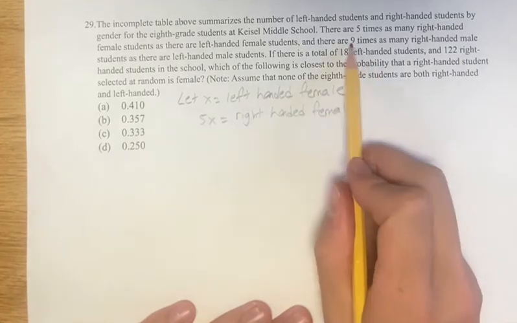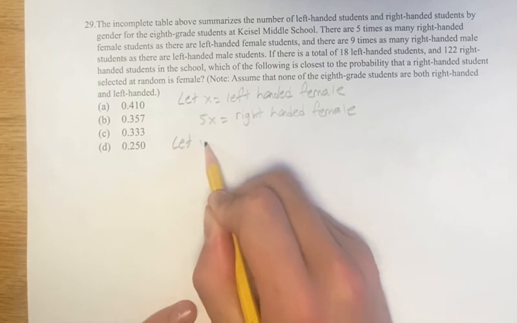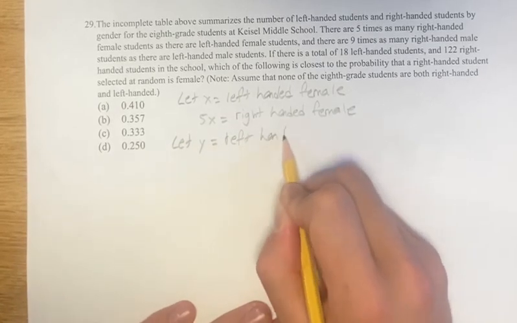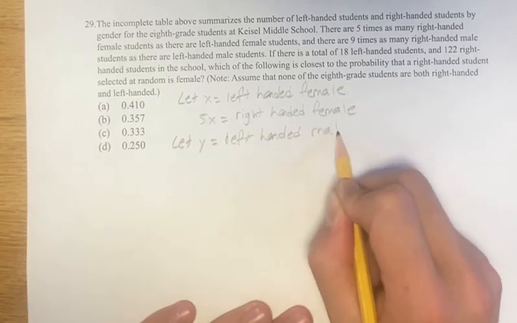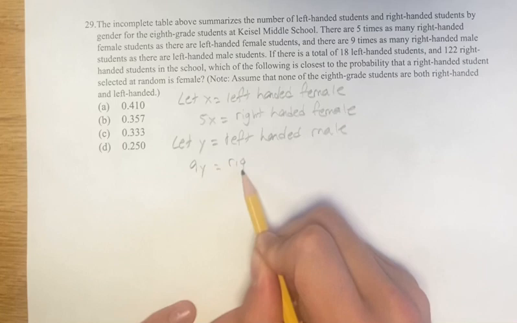And we're told that there's 9 times as many right-handed males as there are left-handed males. So if we let y equal left-handed males, then 9 times that, 9y, would be right-handed males.